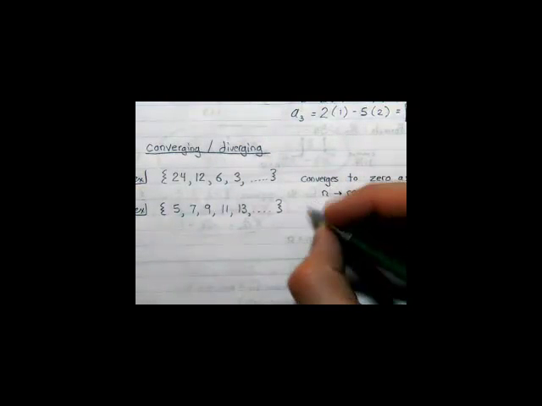What's going to happen to that sequence? It's going to diverge. It's just going to keep getting bigger, right? Going to keep adding 2 to it every time. So there's no limit to it. It's going to just keep getting larger. So this sequence, we would say, diverges as n approaches infinity.